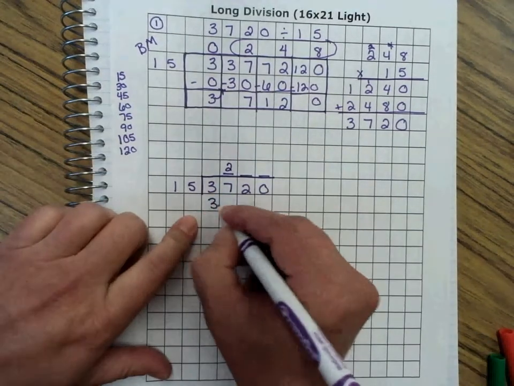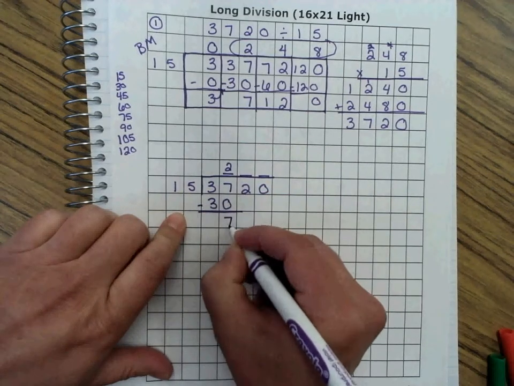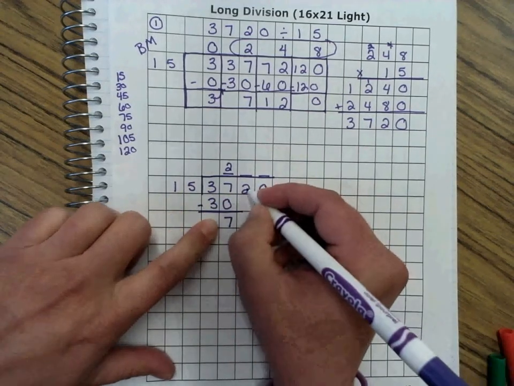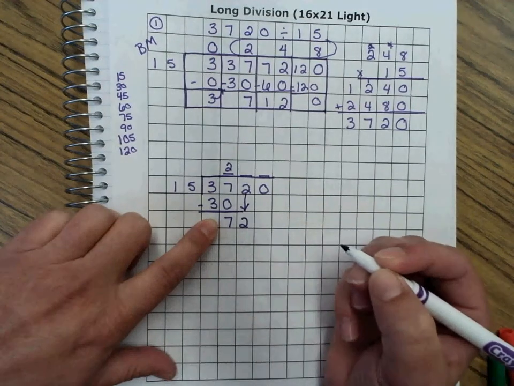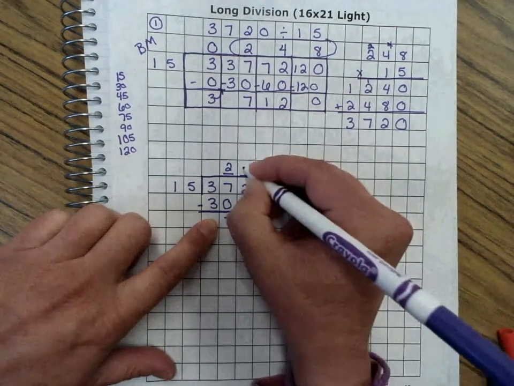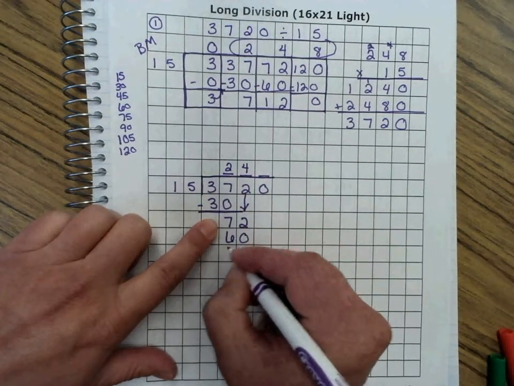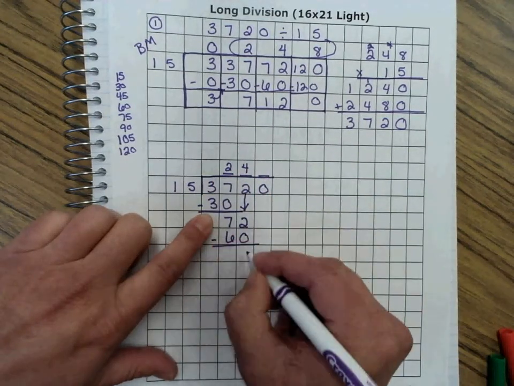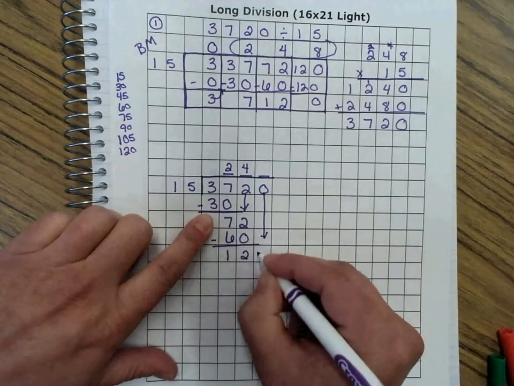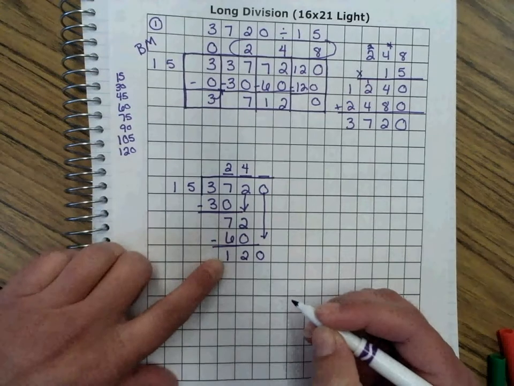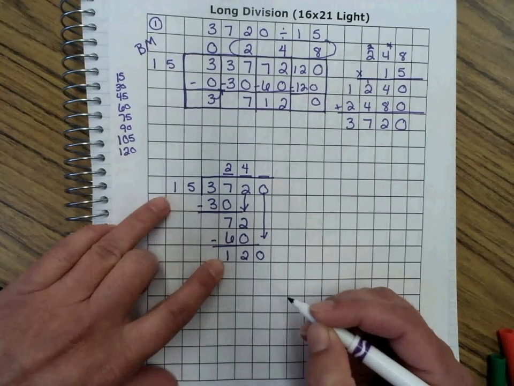We said 15 will go into 37, 2 times. 15 times 2 was 30. Notice how I'm keeping everything lined up. Leaves me 7, that leaves me 0. I bring down the next digit, 72. We said that was 4. 15 times 4 was 60. Notice how I'm keeping everything lined up. I subtract. I have a 2. I have a 1. I bring down my next digit, so I have 120.